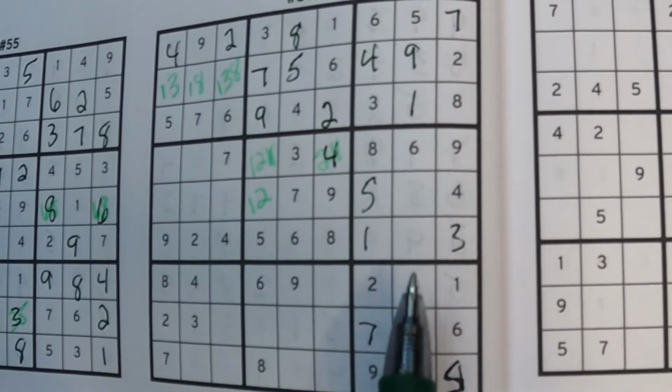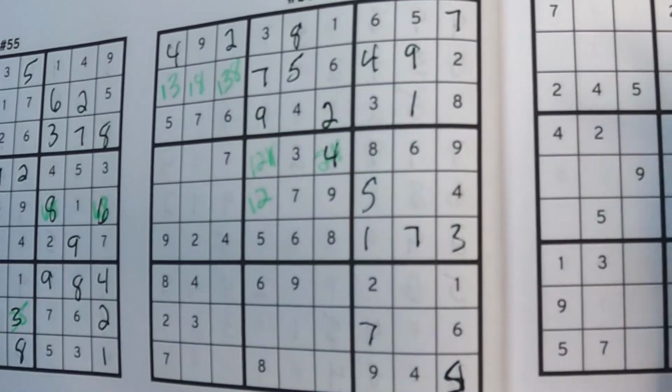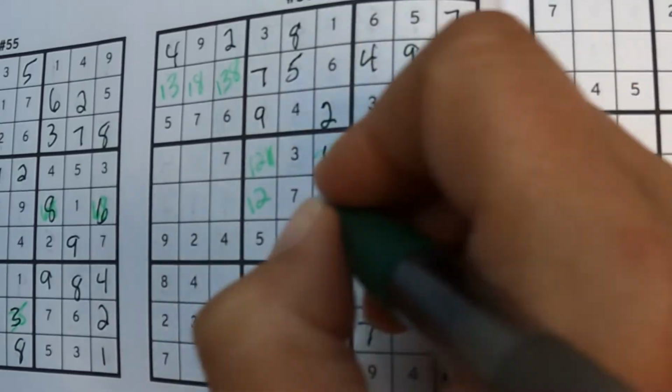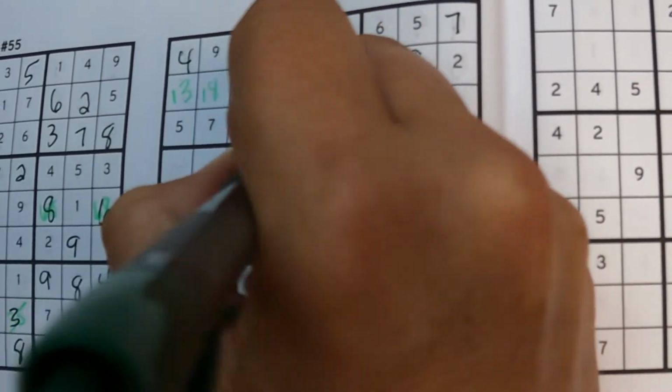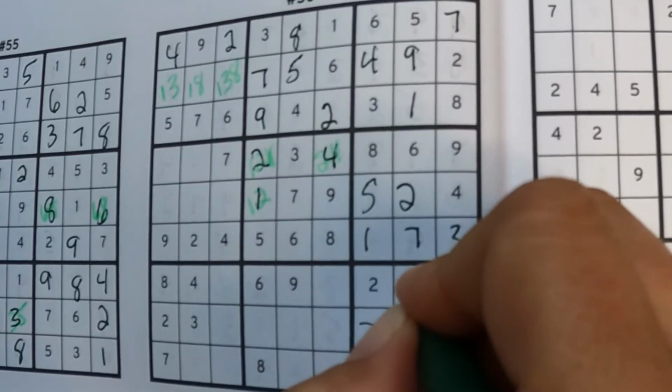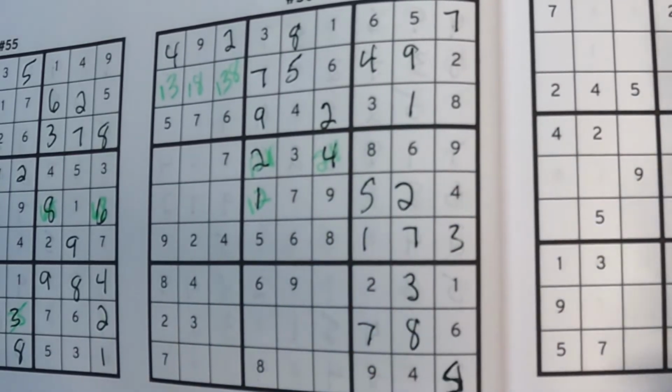For this row, we're missing a 7. And for this box now, we're missing a 2. That 2 makes this our 1, 2. For this box, we're missing 3 and 8. We've got an 8 here. So 3, 8.